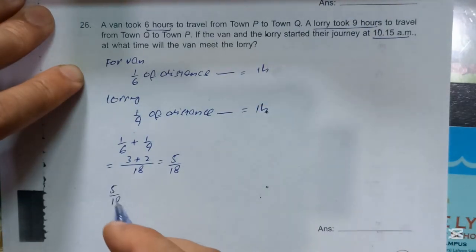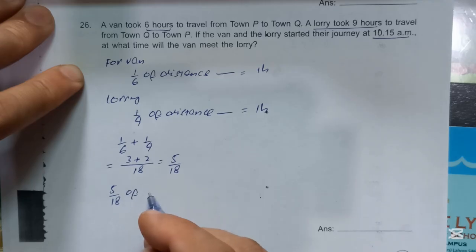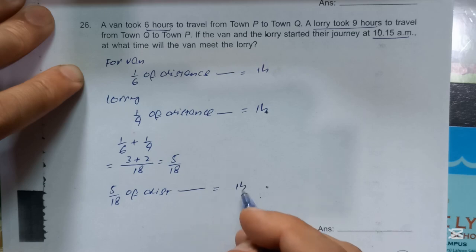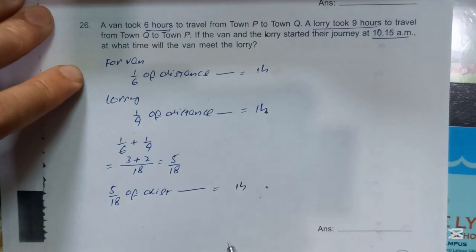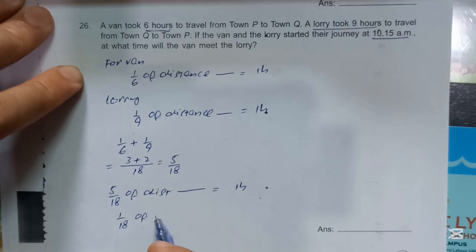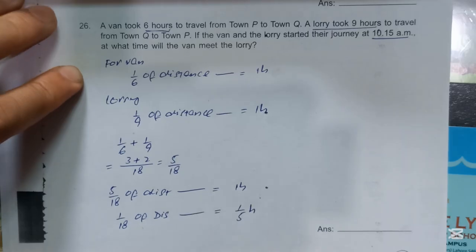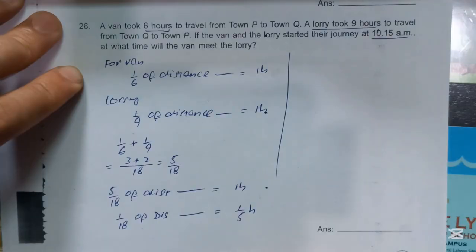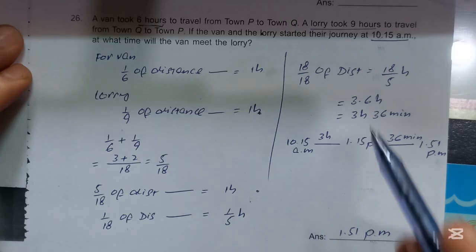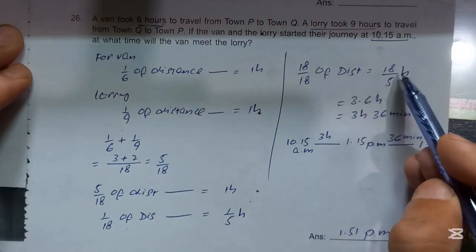So 5 by 18 of the distance will be covered by both of them in 1 hour. From here 5 will go to the right side. So 1 by 18 of the distance will be equal to 1 by 5 hours, and we will multiply 18 on both sides.